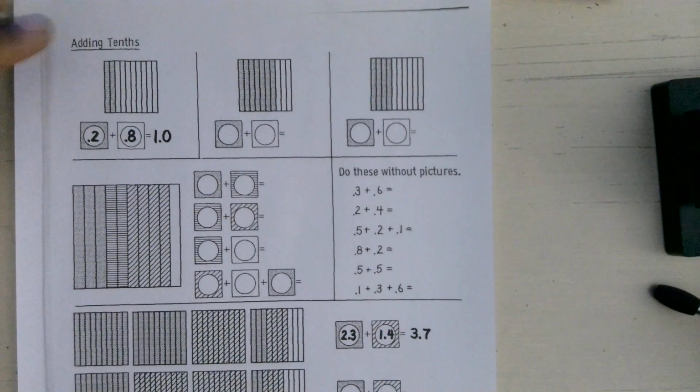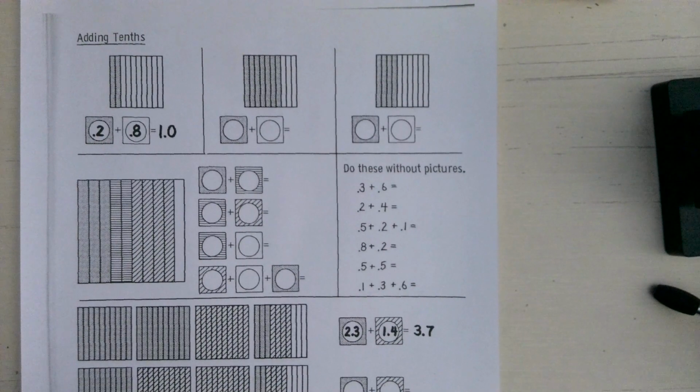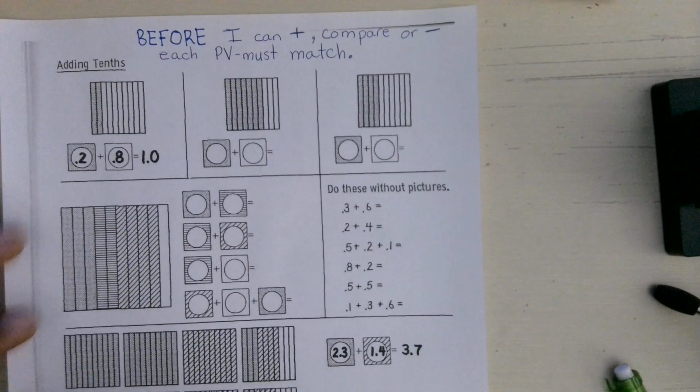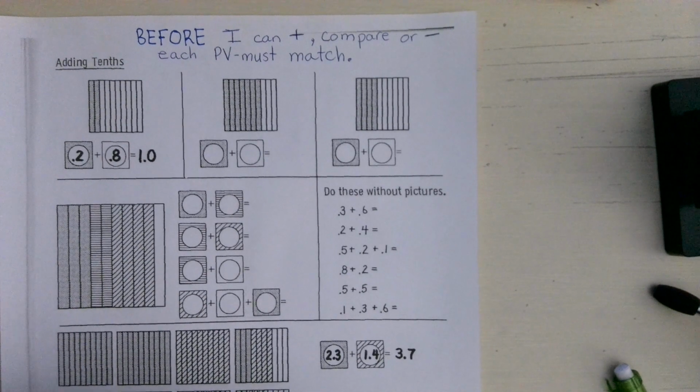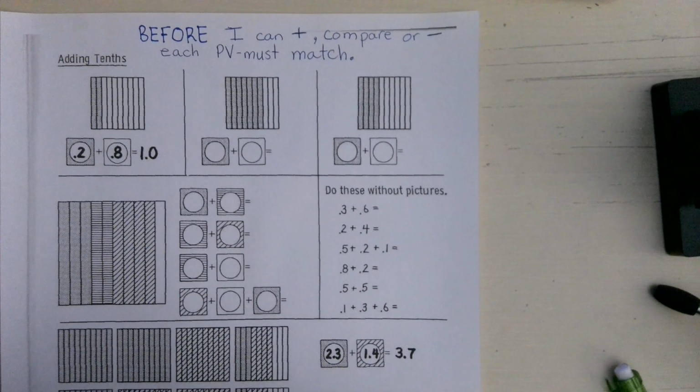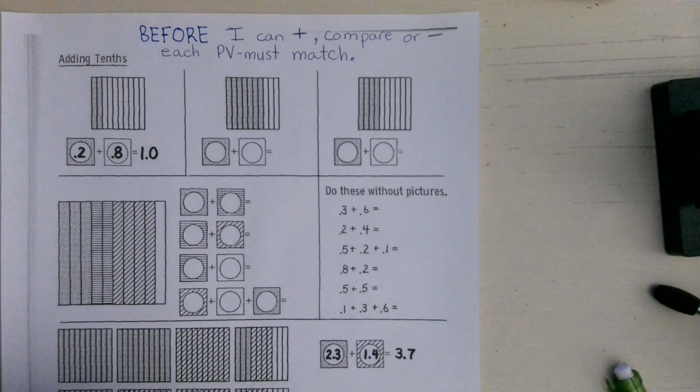All right. We're going to be adding tenths. We will add using the unit rule. And my unit rule tells me for place value units, it says, before I can add, compare, or subtract, each place value must match. Just meaning that I need to add tenths to tenths. I cannot add thousands to units. Those place values don't match.